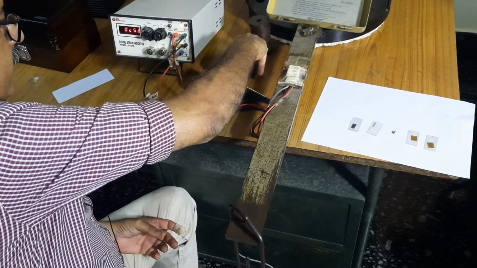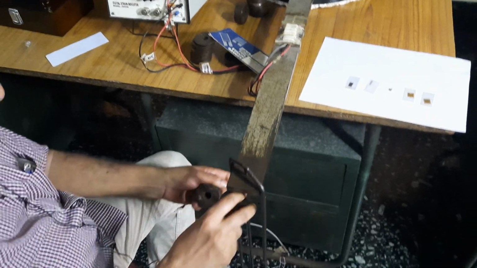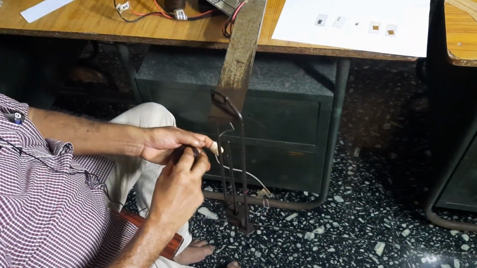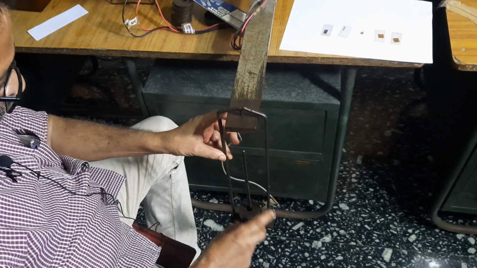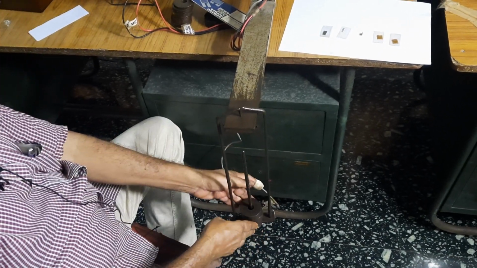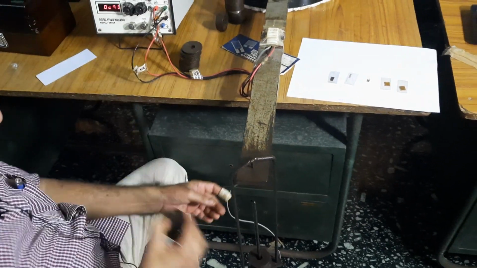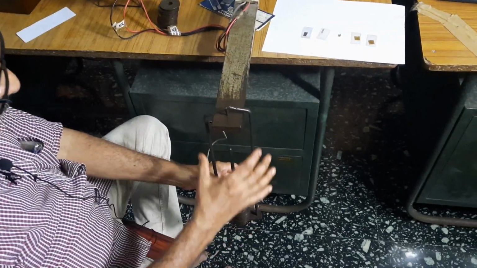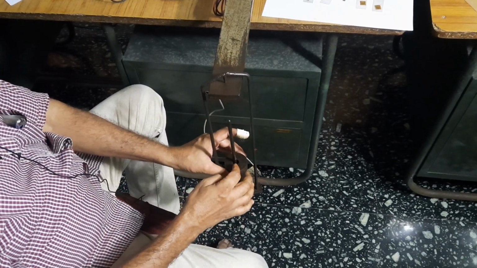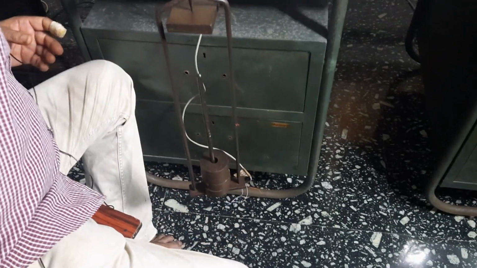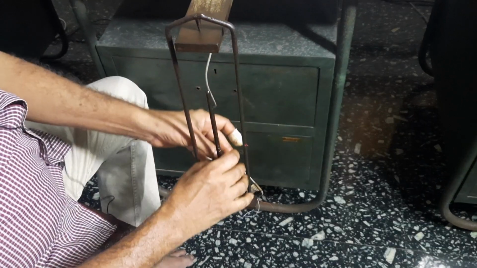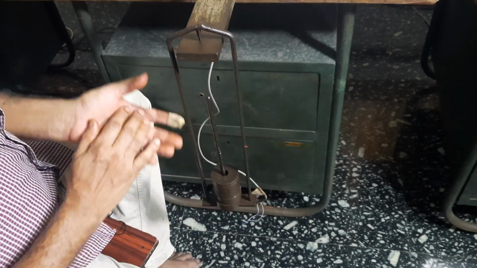Then apply the weight. So the hanger weight is 400 gram. This is a 250 gram step. So 1 kg, and this is 1.5 kg, total 1.5 kg we have applied.